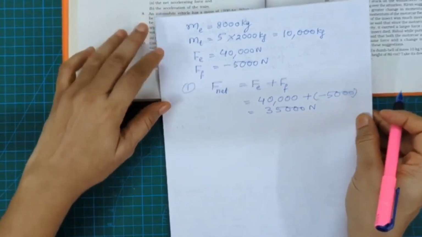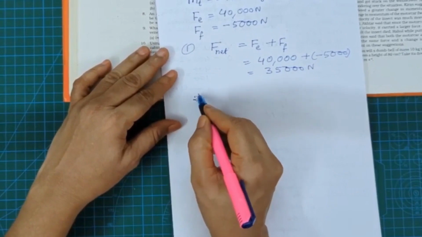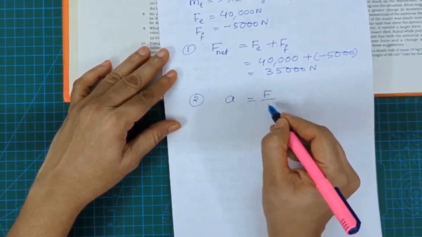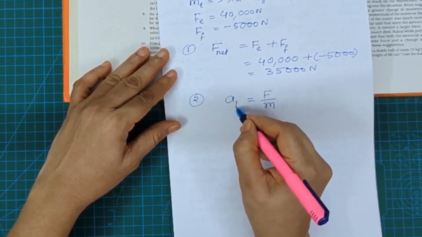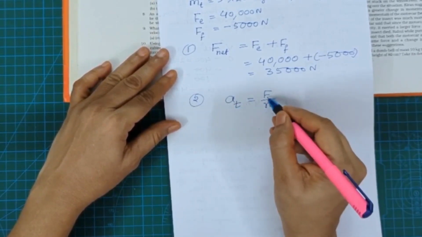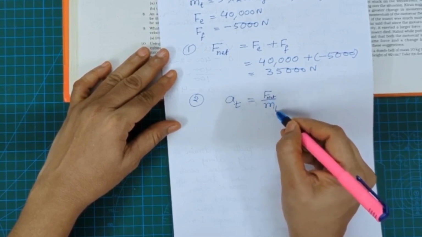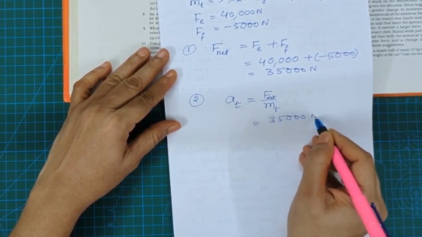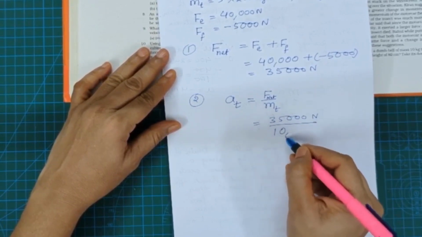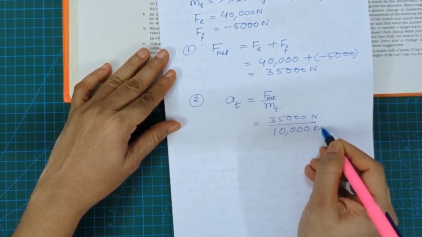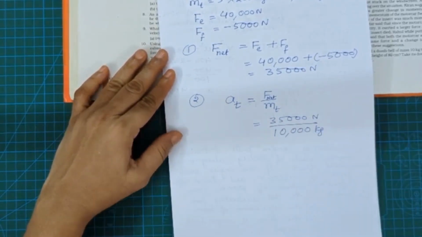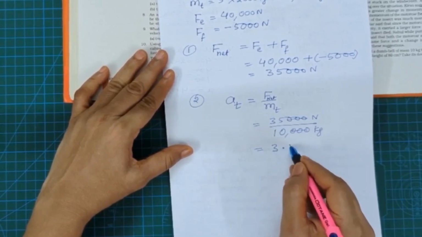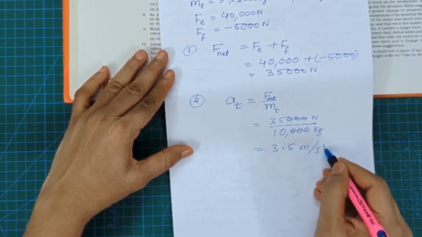And next, what is the acceleration of the train, not the engine? We know that by Newton's second law, acceleration is force by mass. So the acceleration of the train is the net force by the mass of the train. Net force is 35,000 newtons and mass of train is 10,000 kilograms. Newton per kilogram is meter per second square. So the acceleration of the train is 35 by 10, that means 3.5 meter per second square.